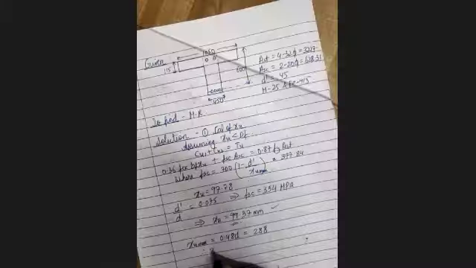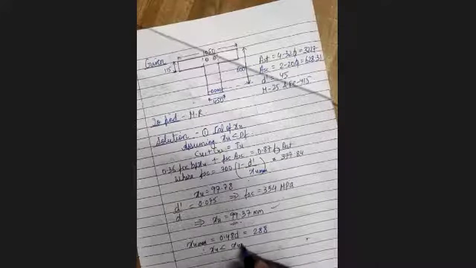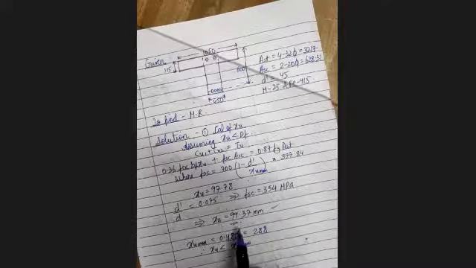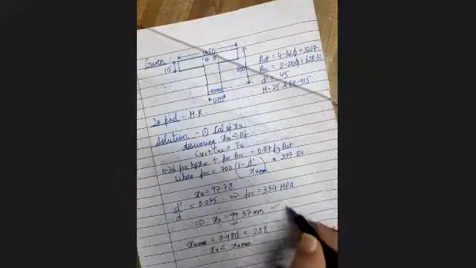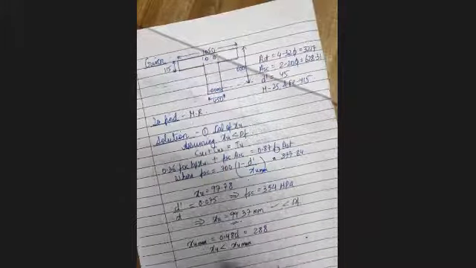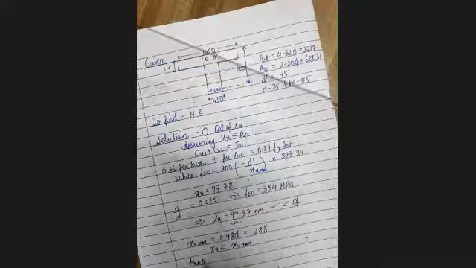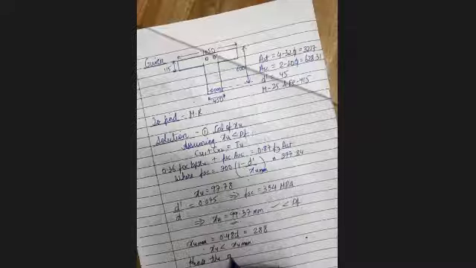So therefore XU is less than XU max, and XU is less than DF. So hence the assumption is correct.